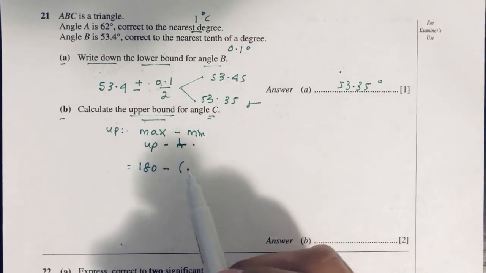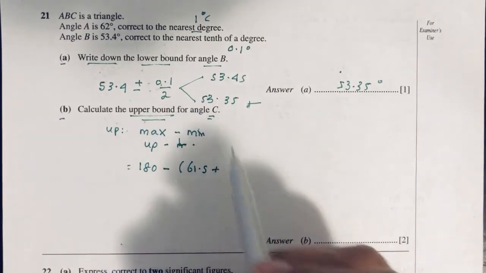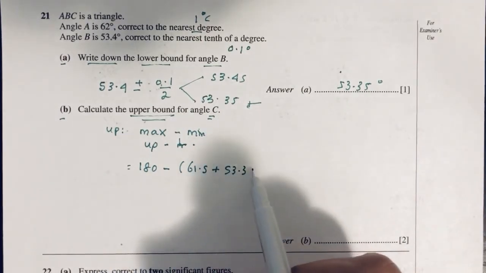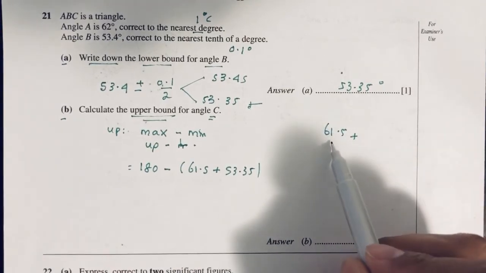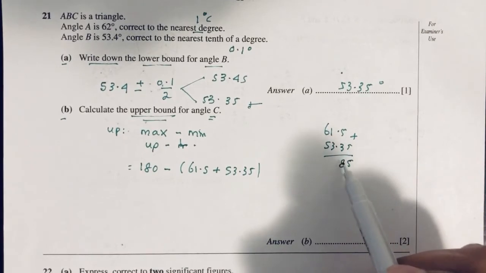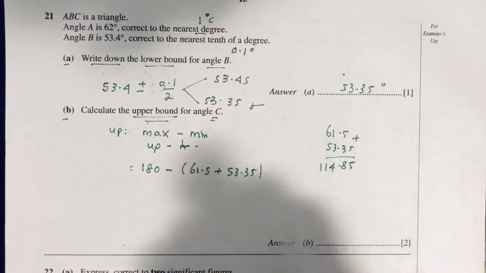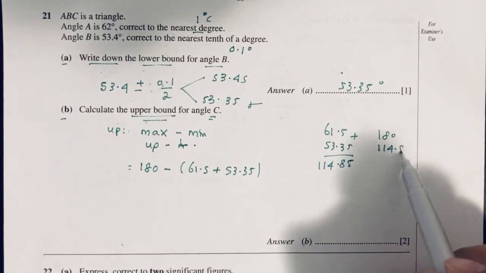So for the first one, the lower bound will be 61.5, and this one will be 53.35. So let's try that. 61.5 plus 53.35, 114.85. So let's do 180 minus 114.85.